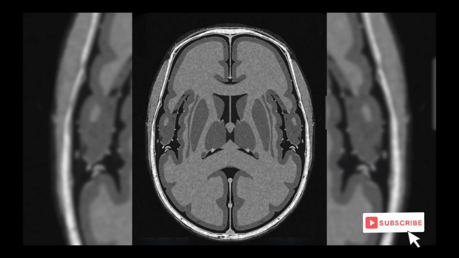First, this is an axial CT image of the brain. Axial means we are looking at the brain in the horizontal, transverse plane. Imagine dividing the head into multiple horizontal slices. Each slice gives a cross-section view of the brain at a particular level.